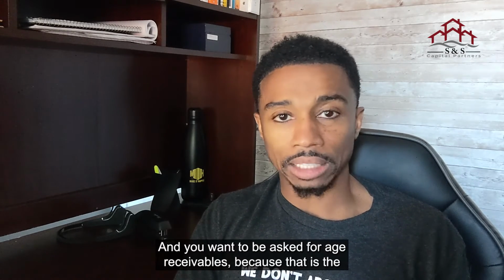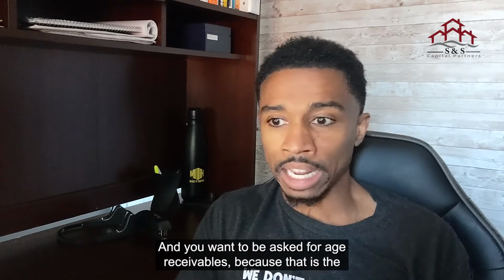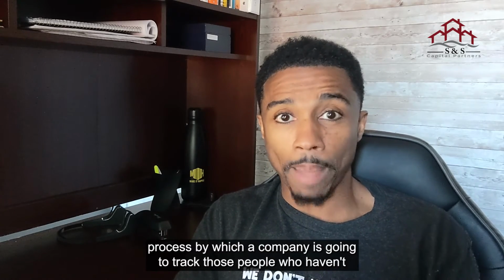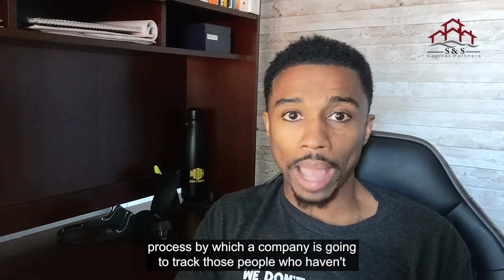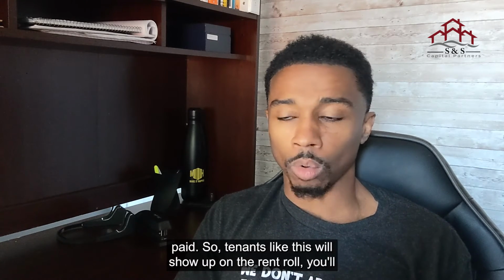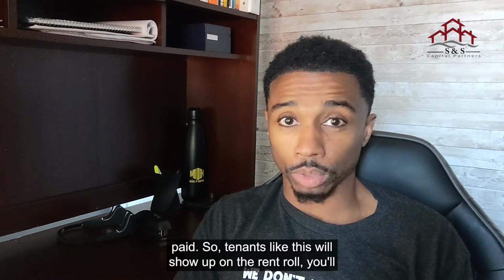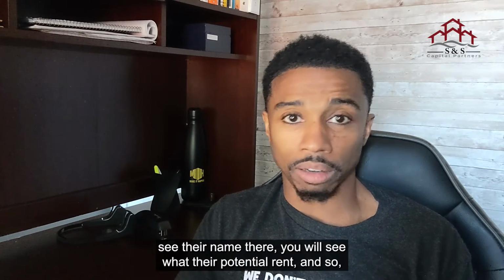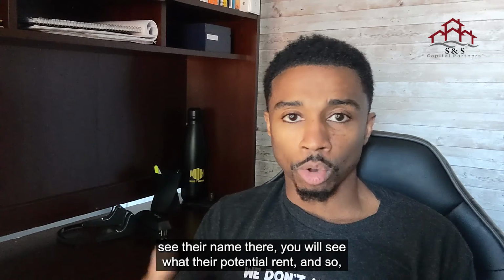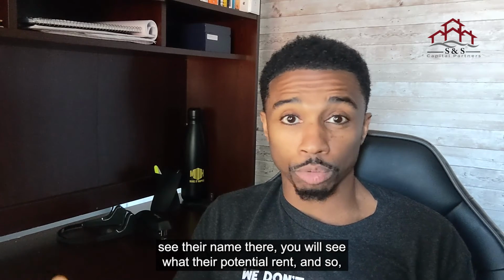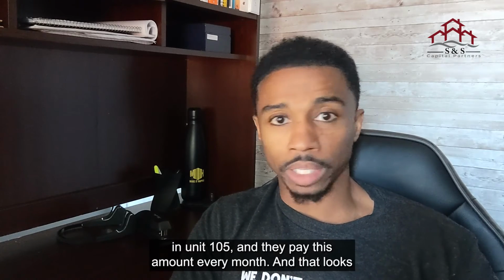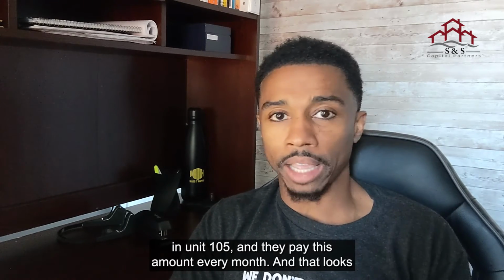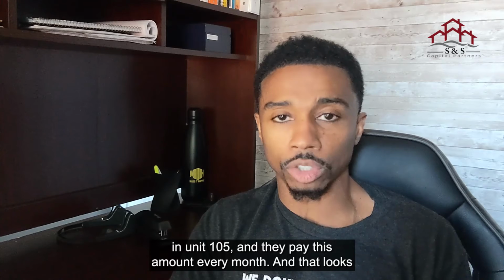You want to ask for aged receivables because that is the process by which a company tracks those people who haven't paid. Tenants like this will show up on the rent roll. You'll see their name there and what their potential rent is. The rent roll will say you've got a tenant in unit 105 and they pay this amount every month, and that looks good.